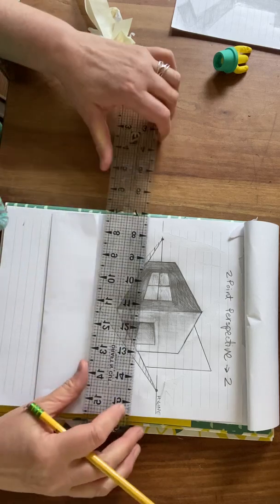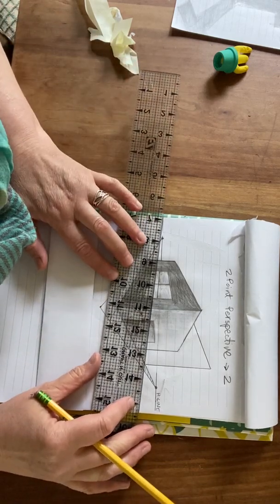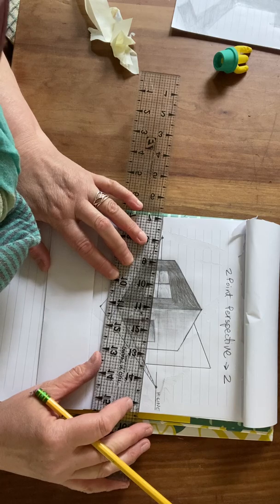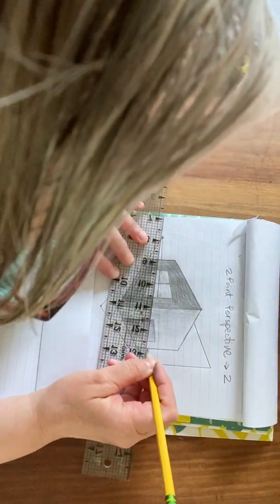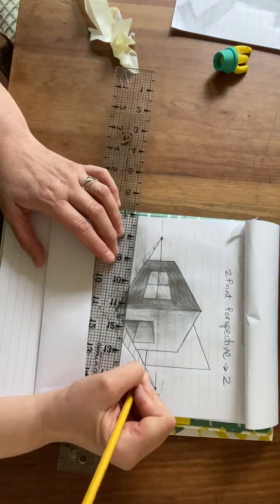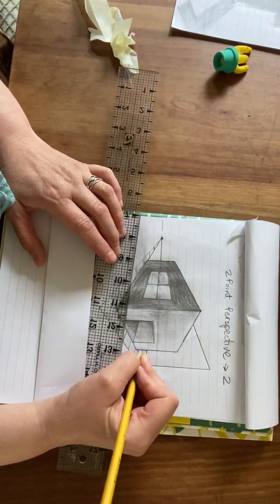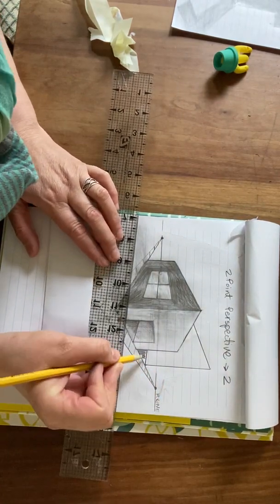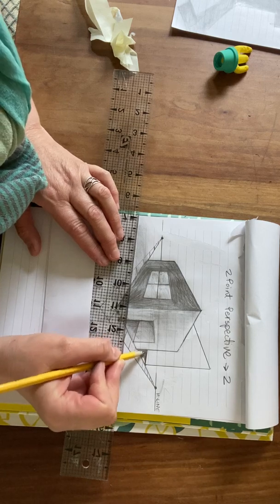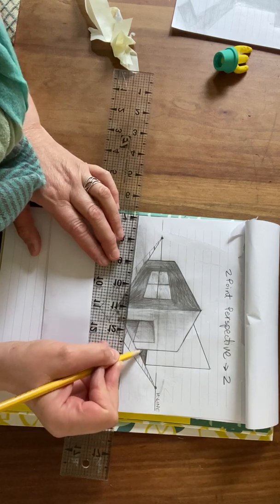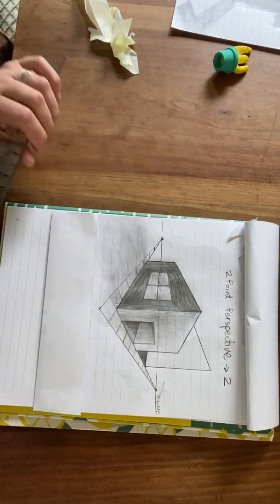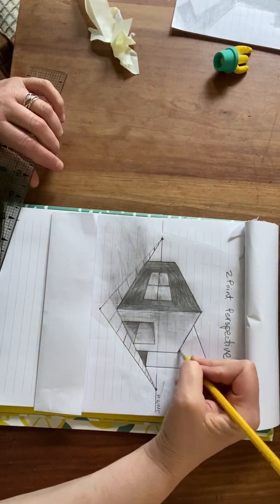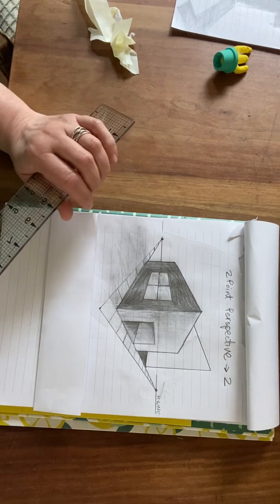And so I am going to also put this one going back towards that, okay? Just bear with me, you're gonna see it in a minute. So this is going to be kind of like an alley back here, kind of like between the buildings. So we're gonna shade that area back in here pretty well.